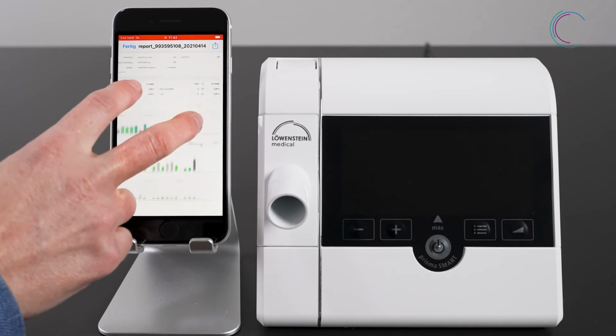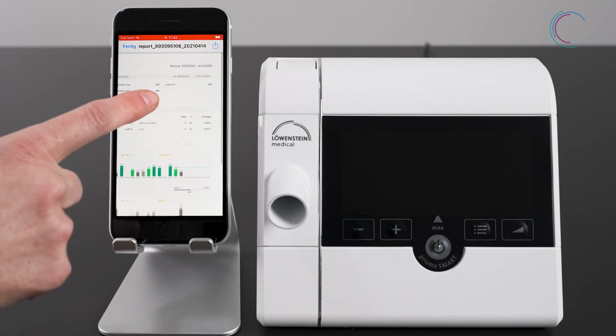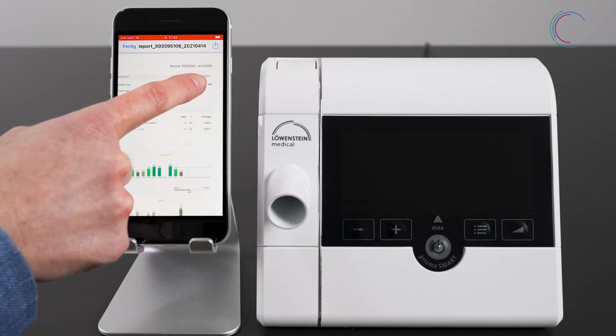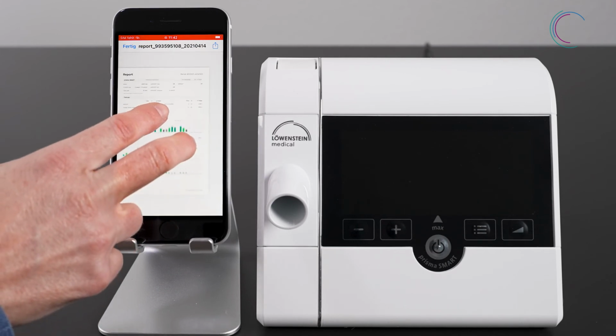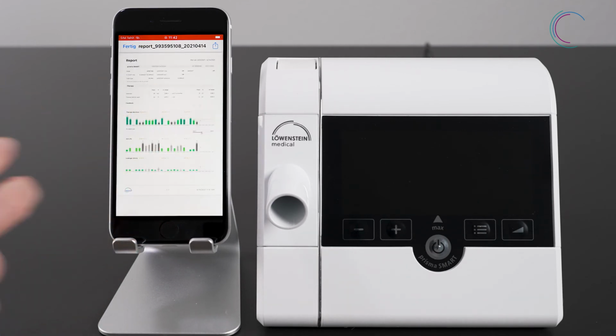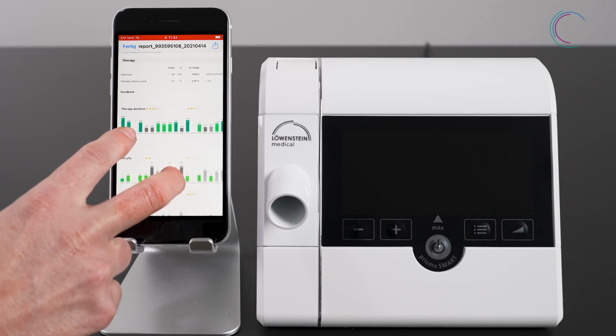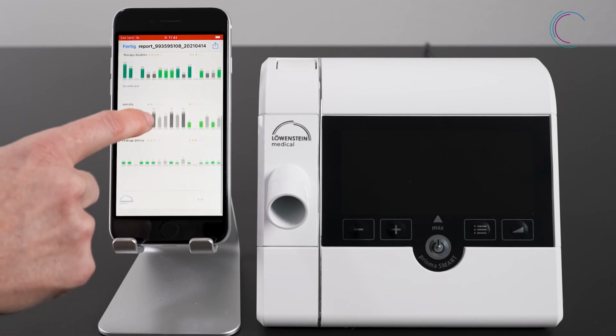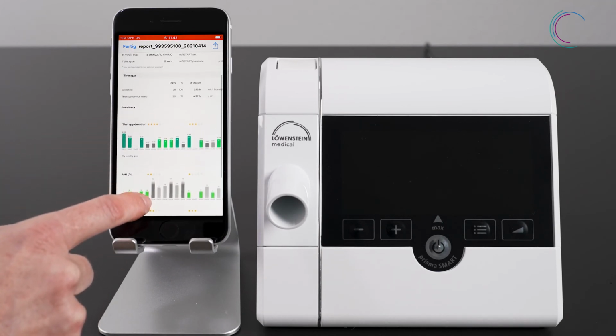In the report, you can find the serial number and the latest firmware version of your therapy device. You can also see the parameter settings as well as the therapy statistics within the chosen therapy timeframe.